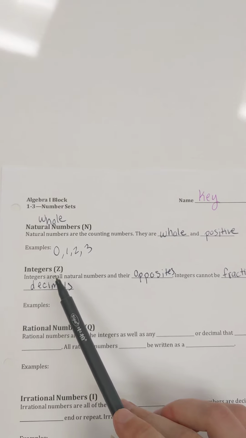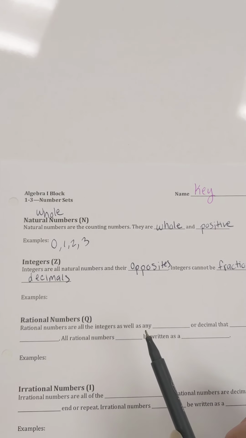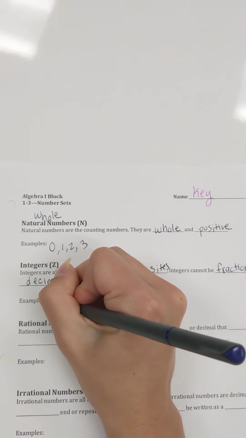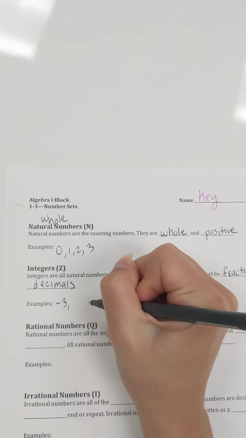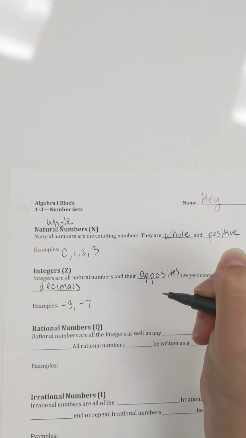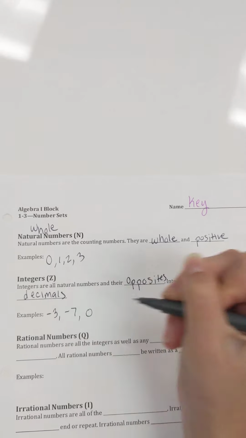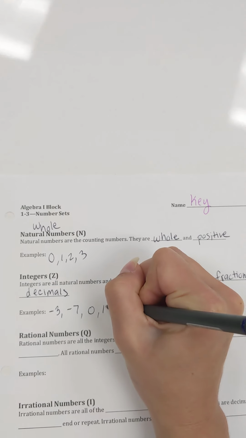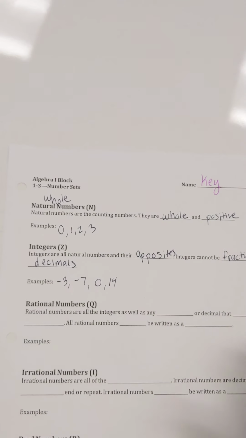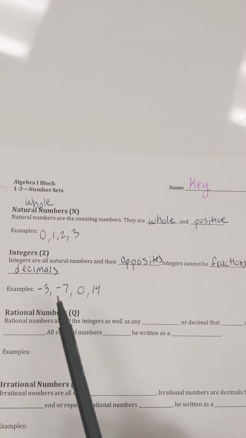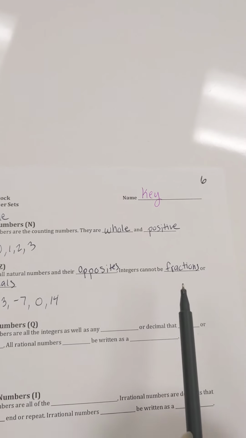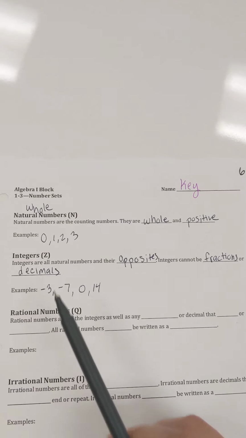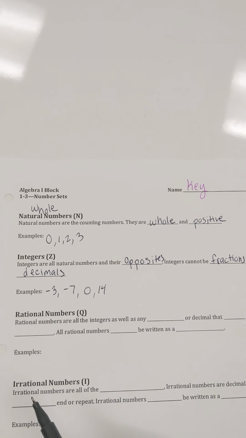Integers can be negative, but still not fractions or decimals. So a couple of examples would be like -3, -7, 0, 14, any negative number or positive number as long as it is not a fraction or a decimal. Give yourself a couple of more examples there.